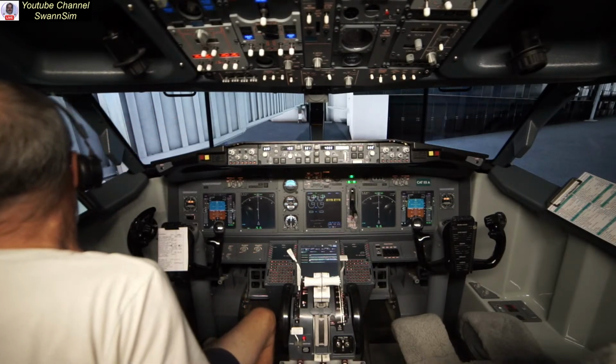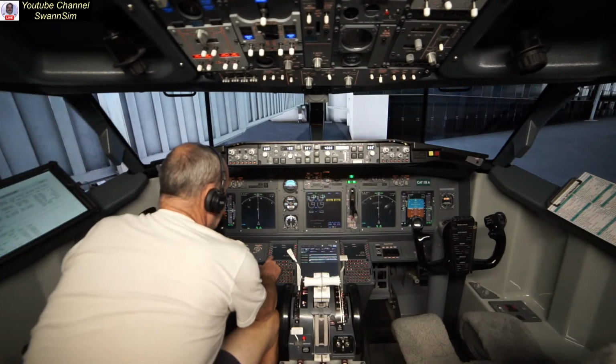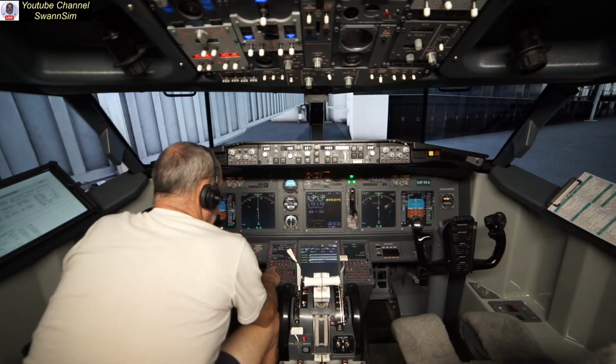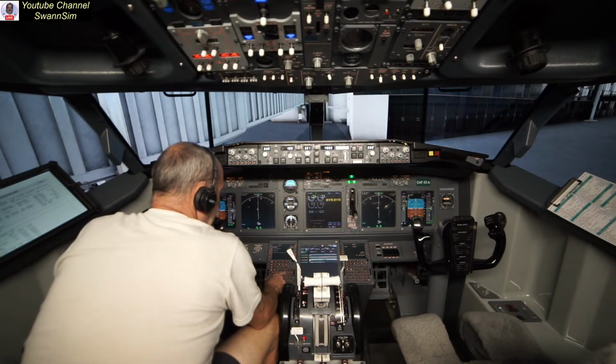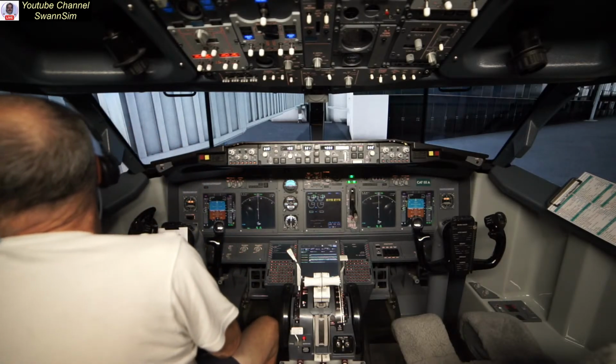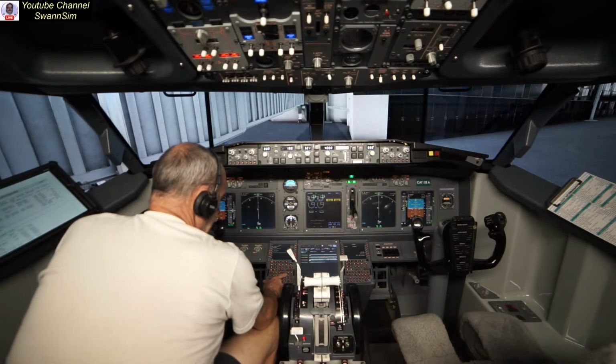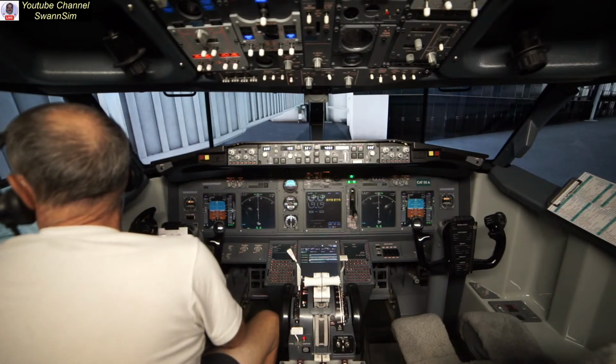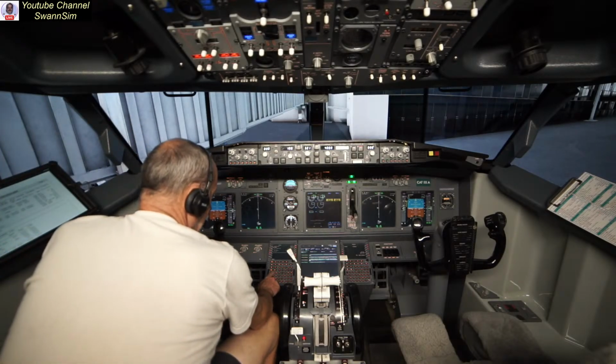Alright, let's program the flight management computer, get through this as quick as I can. MYNN, KMIA. And this is BHS, Bahamasair 0225.